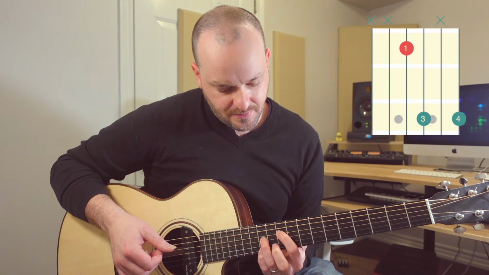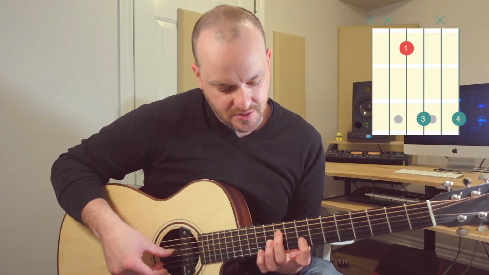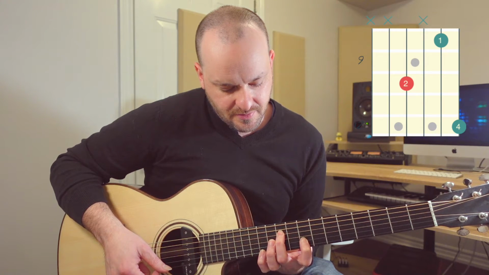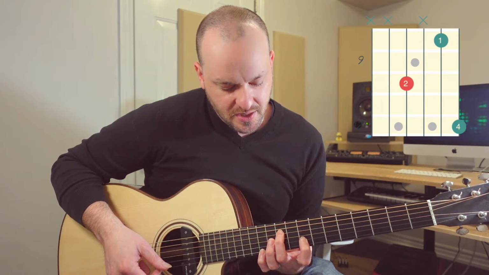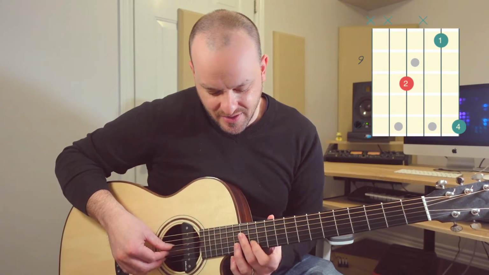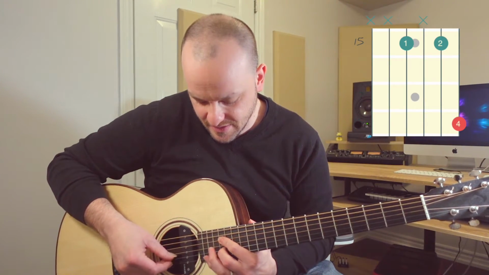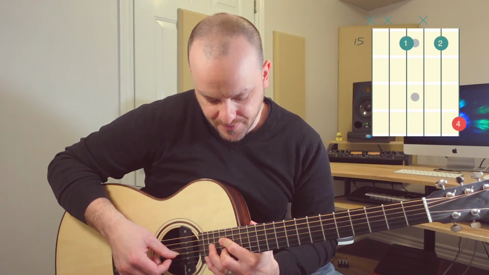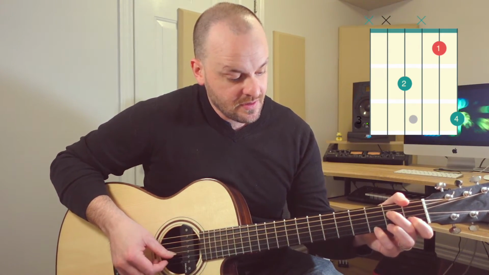And this one, which sometimes we might do like this. That's quite comfortable to play in that position. And then once we pass the 12th fret, everything repeats. We're back to the same shapes as down here.